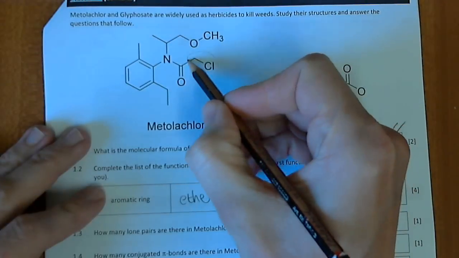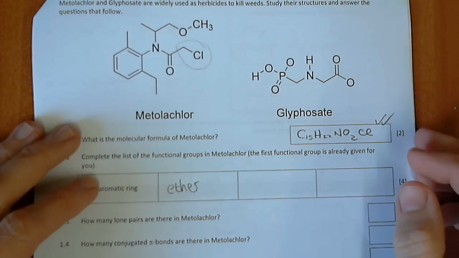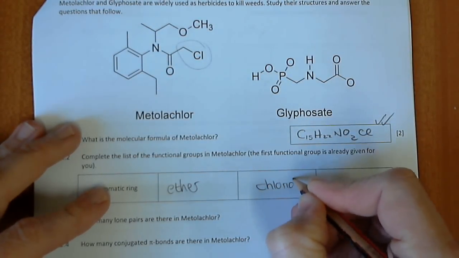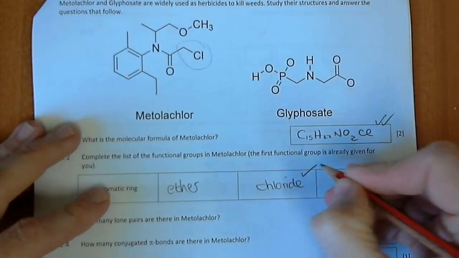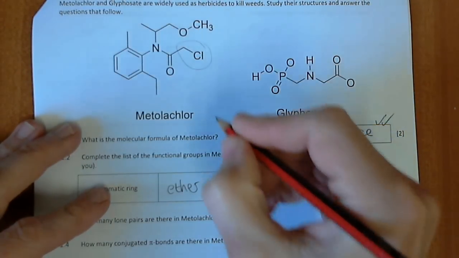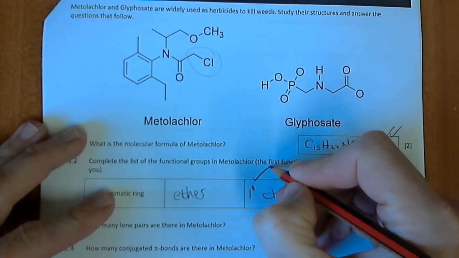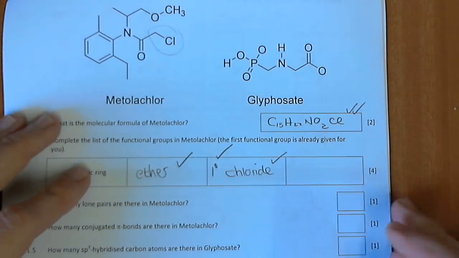And then over here we've got the chloride. And so if you wrote down chloride, you would have got your mark for that, but there was another mark associated with recognizing that's a primary chloride, and that was important. And then the ether group would get a mark.